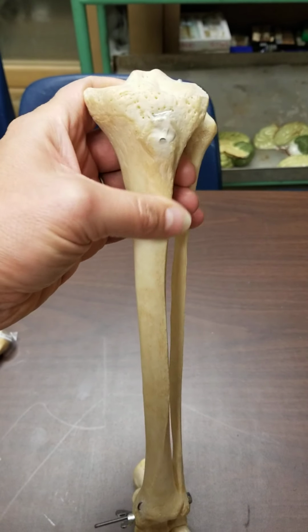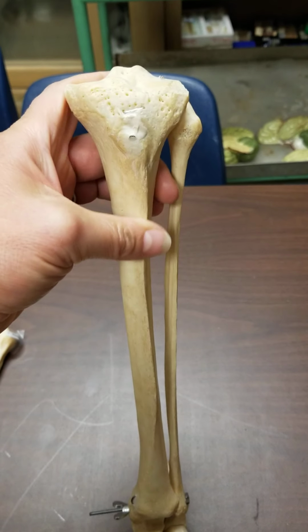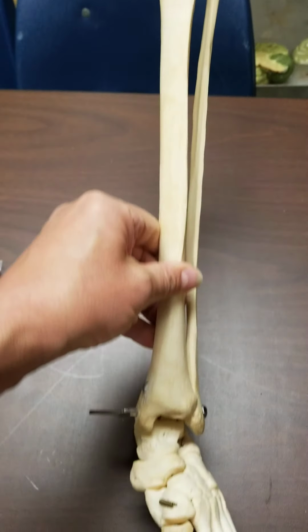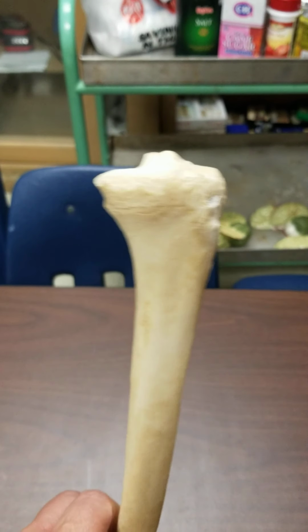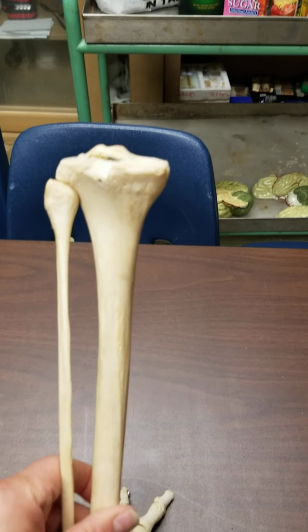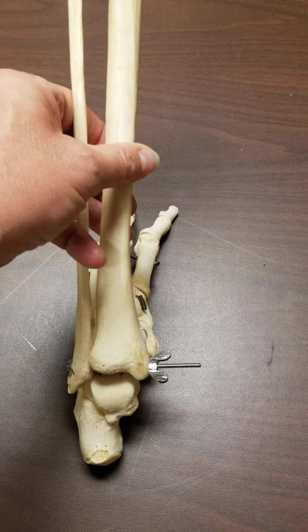It kind of looks like a T at the top, doesn't it? And as I go down the bone, that's what the bone looks like. I'm holding on to the tibia. That's the anterior surface. This is the posterior surface.